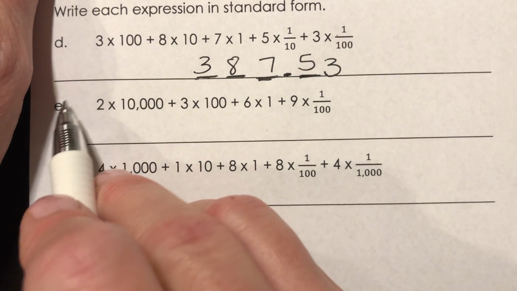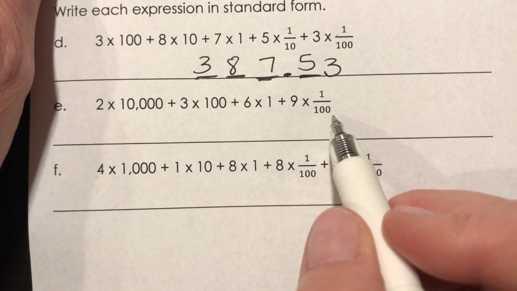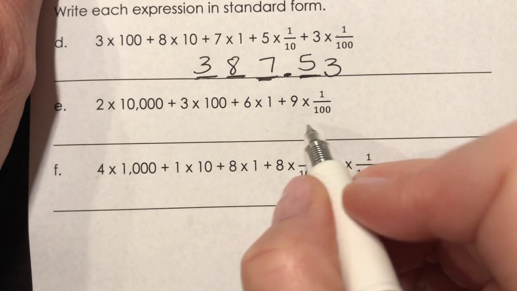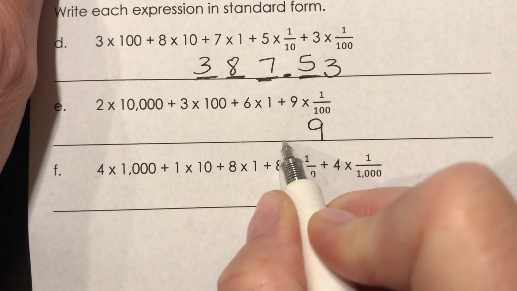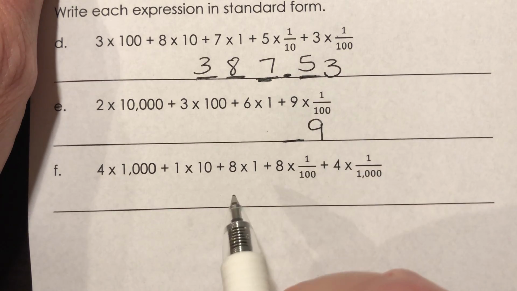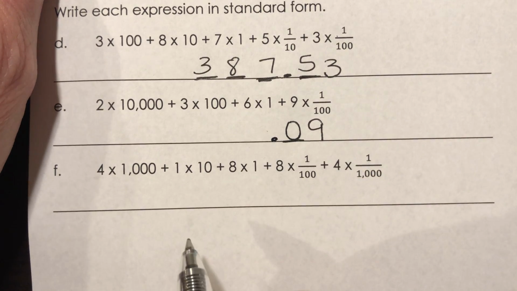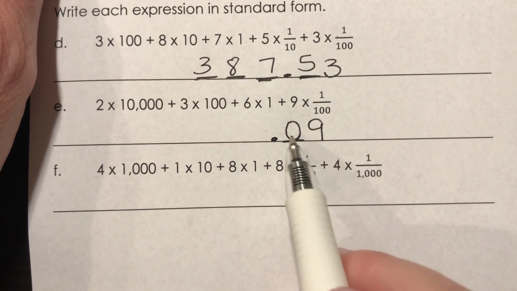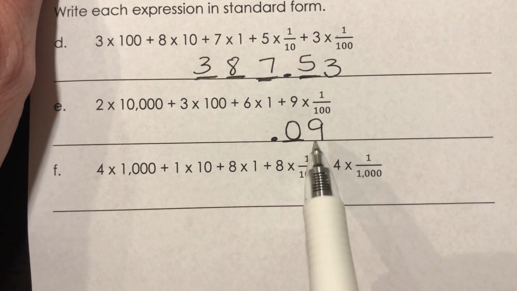All right, the next one, as I look, I see that 9 times 1/100, that's going to be the one that's farthest to the right. So I'm going to go ahead and put the 9 in the hundredths place. Now the next one over from that would be the tenths place, right? I do not see anything multiplied by a tenth. That means I'm going to have a 0 there with my decimal point. If I didn't put the 0 there, then I'd have 9 tenths, and this does not say 9 times 1/10. This says 9 times 1/100.